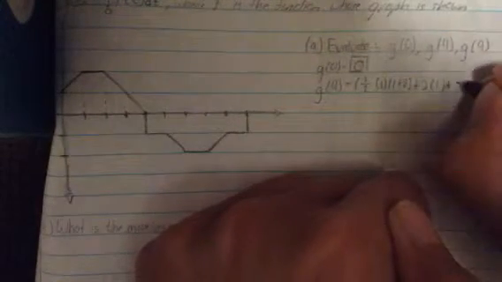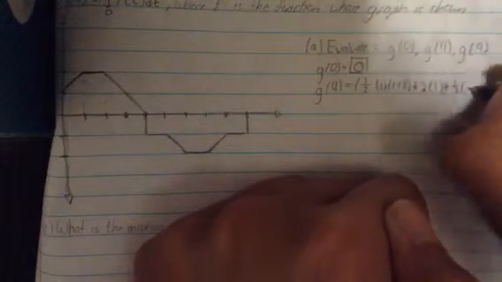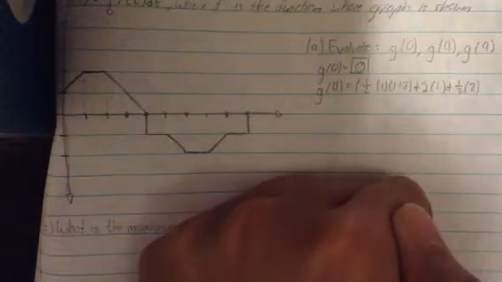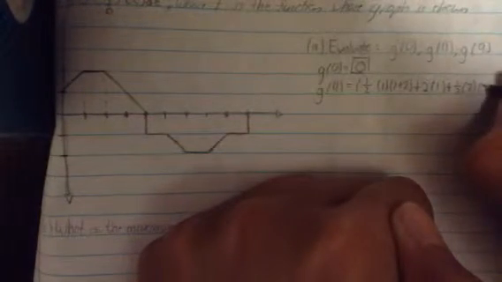And then adding it to the area of the rectangle, which would be 2, the height, times the width, which is 1, and adding that to the area of the triangle, which would be half times base times height, which would be half times the base, which is 2, and then the height, which would also be 2.